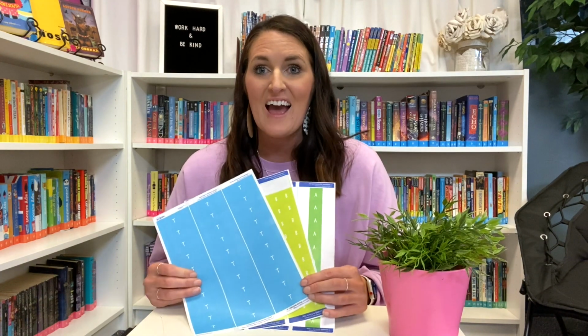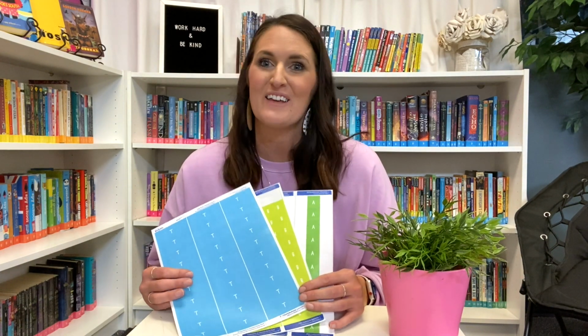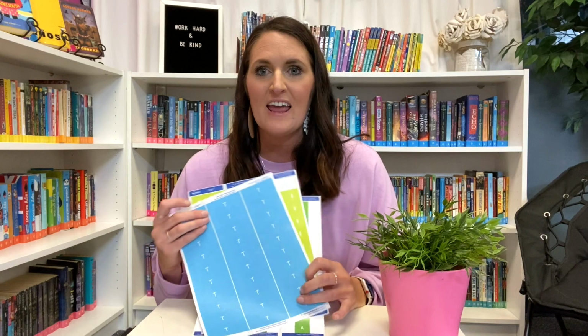For the next part in this video, I'm going to show you how I label my library books so that you can do the same to your library if you are looking to organize yours in a similar way. These are the labels that I use with my books. I created these years ago when I first started organizing my books in my classroom library this way. And what I did is I created a template.